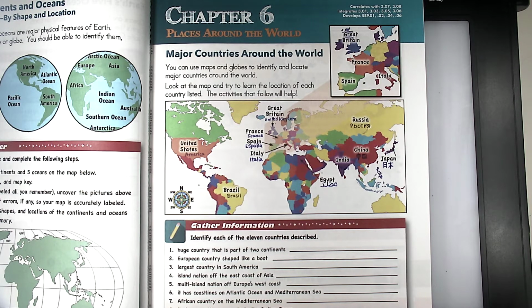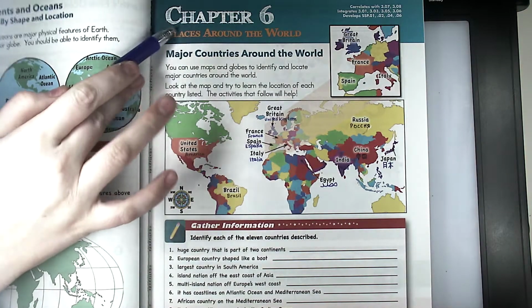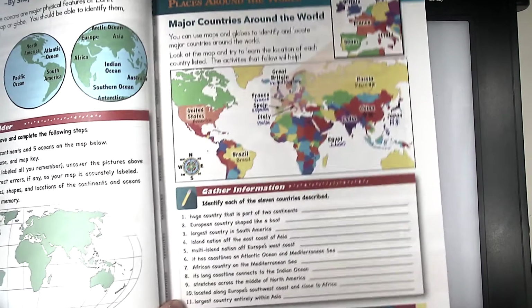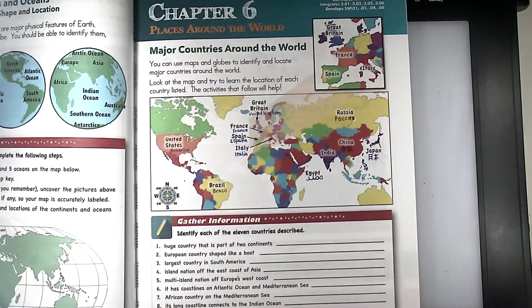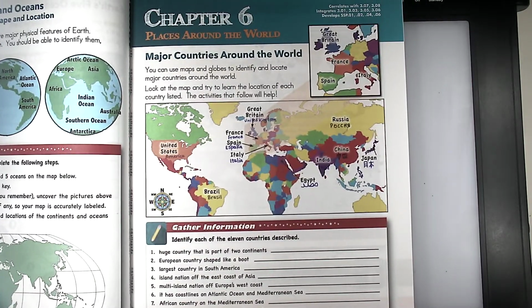It's kind of like going on a little world tour. So let's go ahead and read this. We are on chapter 6. We are on page 37. Places around the world. Here we go. Major countries around the world. You can use maps and globes to identify and locate major countries around the world. Look at the map and try to learn the location of each country listed. The activities that follow will help.